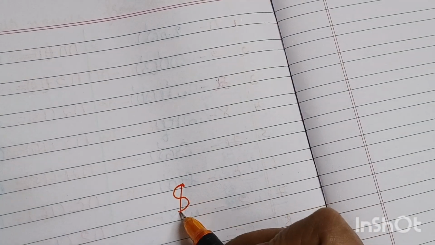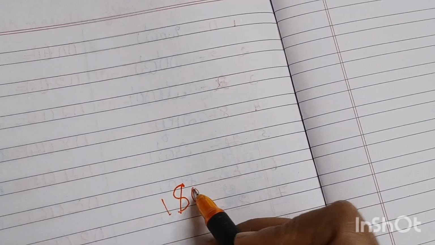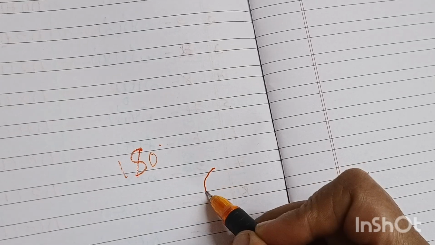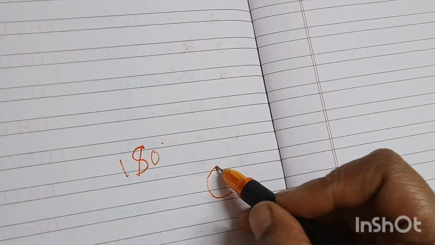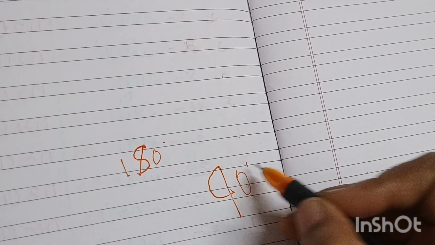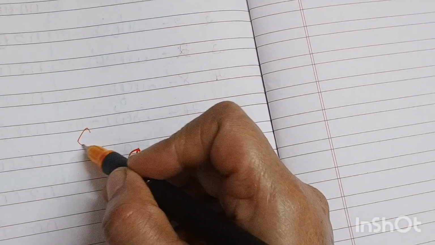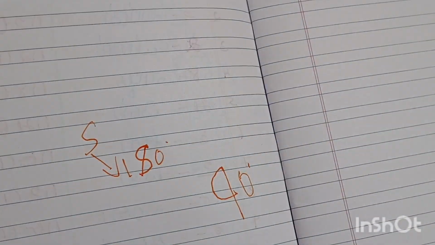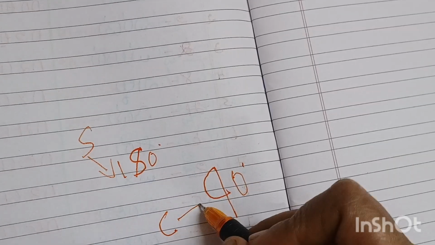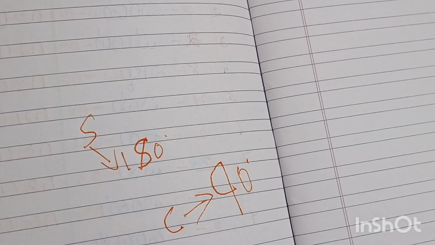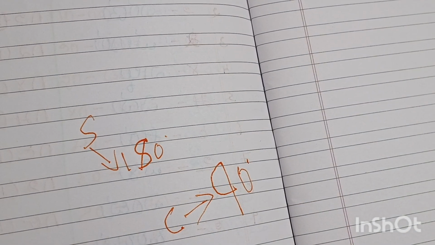Supplementary, S, we can make it 8. So 180 degree. Complementary angle, to remember C we can make it 9, so 90 degree. So complementary angle is equal to 90 degree. Supplementary S we can make 8, and complementary C we can make 9. So it is a complementary angle.